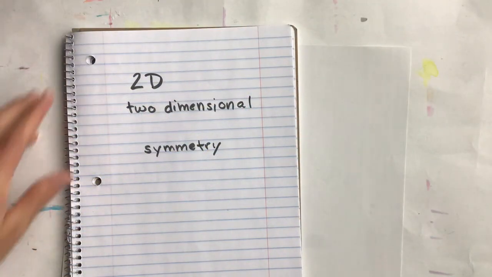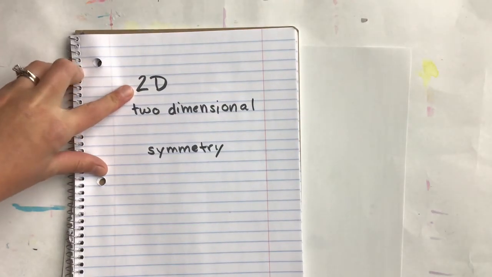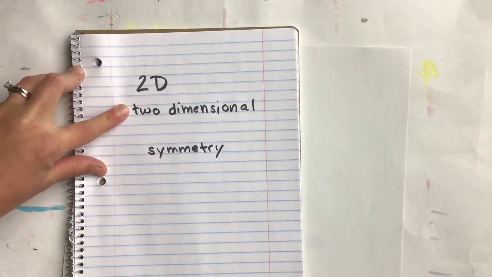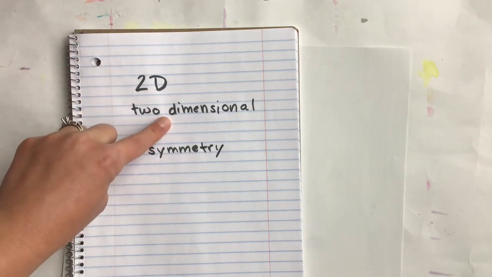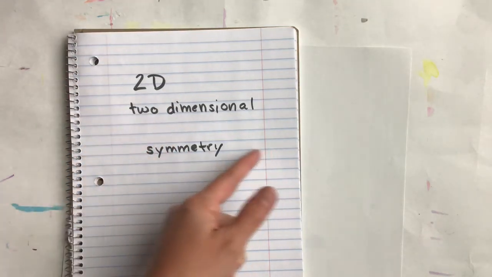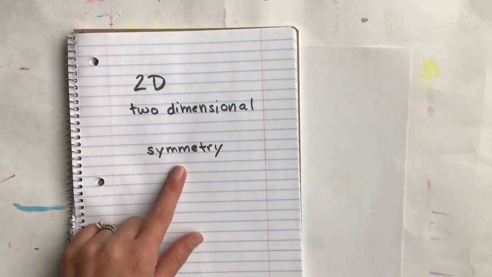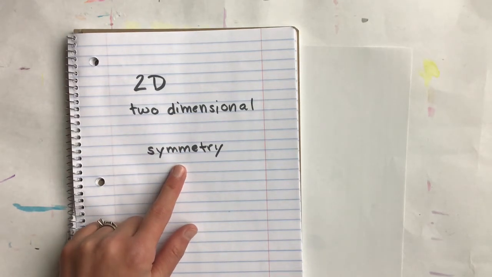Hi, second grade. In this part of the lesson, we're going to focus on making a 2D or two-dimensional drawing of a bug. That means it will be flat on a piece of paper. The two dimensions are up and down and side to side. We're also going to be using symmetry to make sure both sides of our bugs are the same.